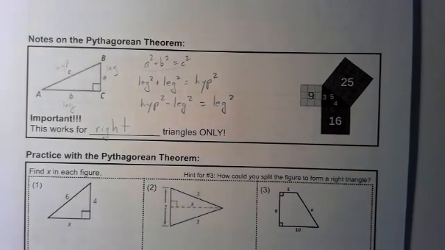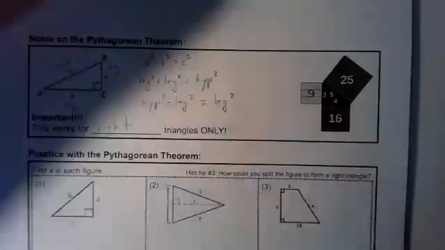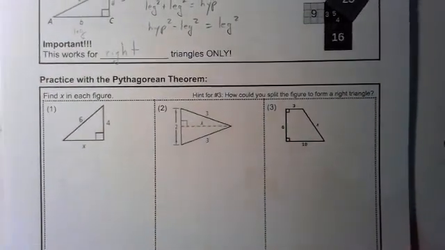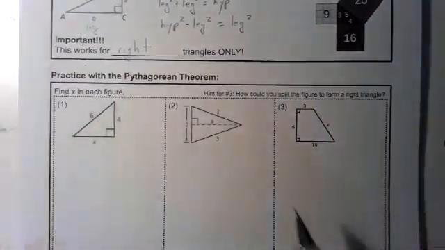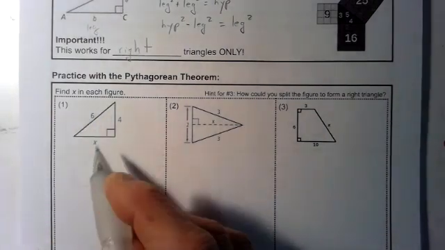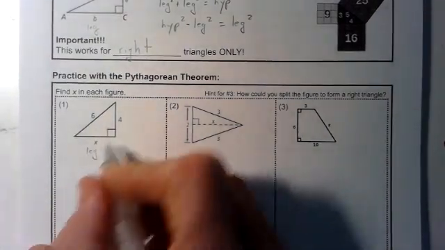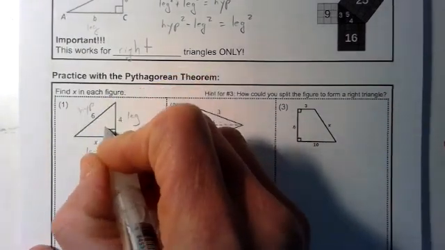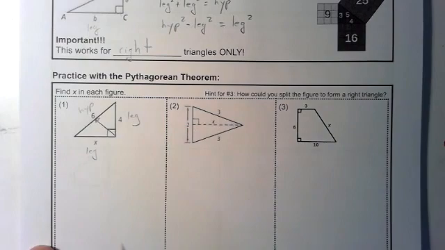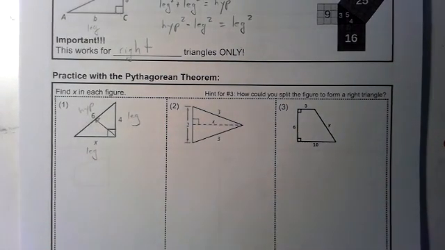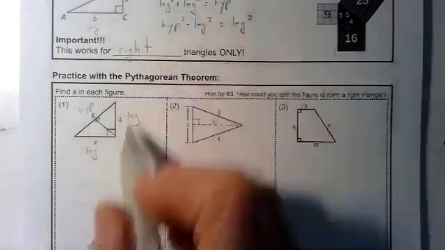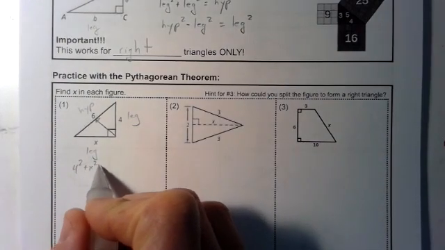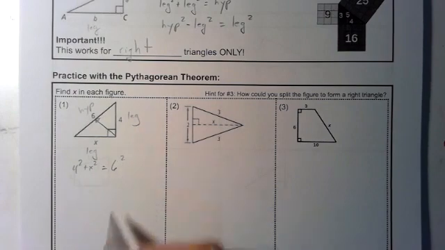All right, now how do we use the Pythagorean theorem? In this one, I'm going to do a couple examples with you and let you take care of the rest of them on your own. So in this situation, first off, I'm going to label my leg and my hypotenuse. How do I know it's my hypotenuse? Remember, it's across from that right angle. Okay, so now I'm going to plug this into what I got back up here. So now I have 4 squared plus x squared equals 6 squared.